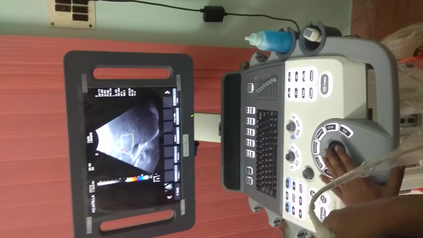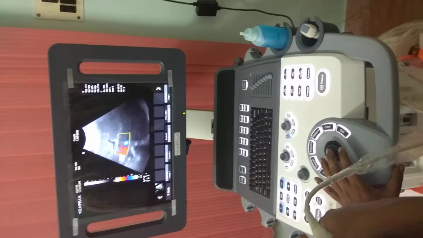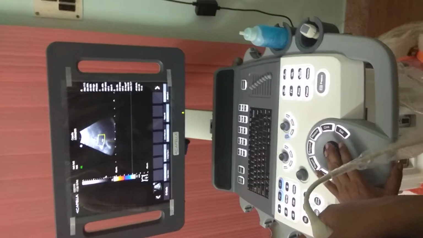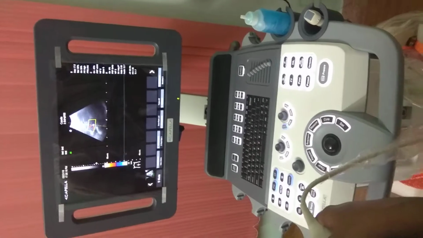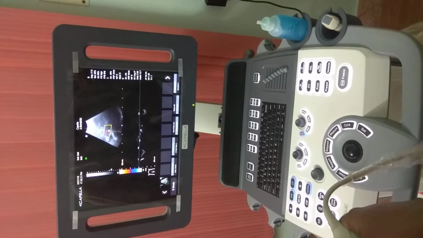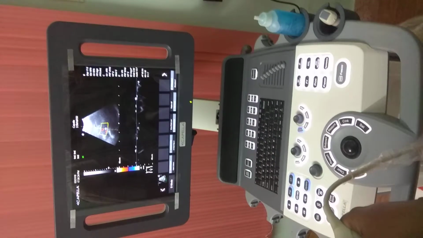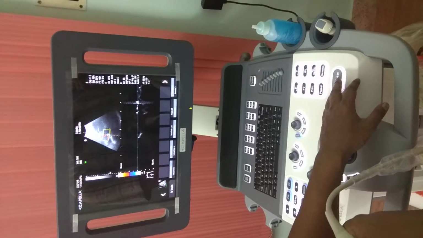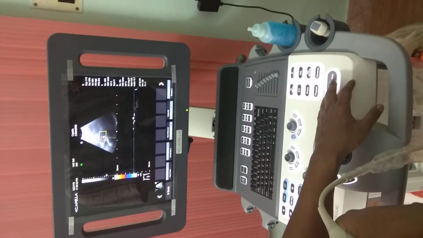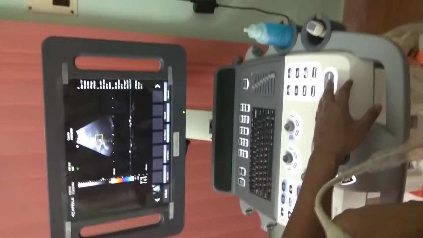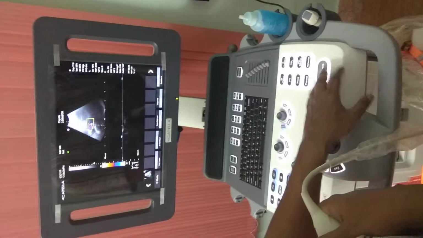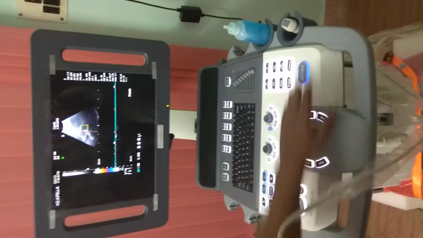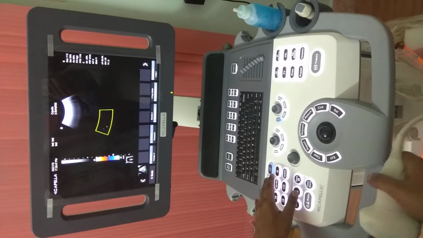And for a smaller and more accurate output, you can go to PW and, okay, then if you just maybe go out.